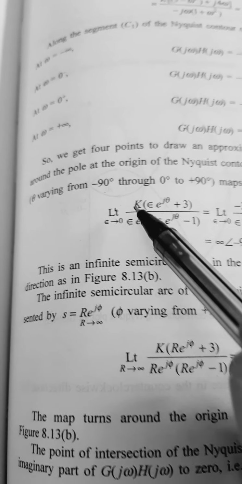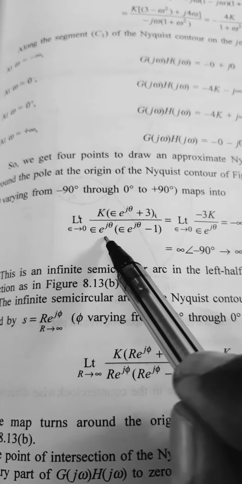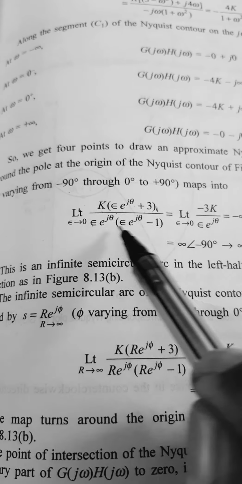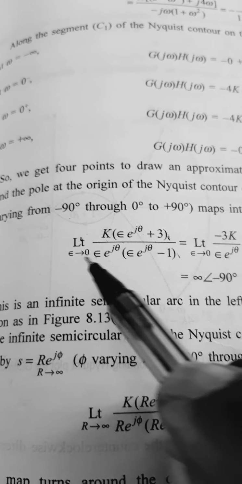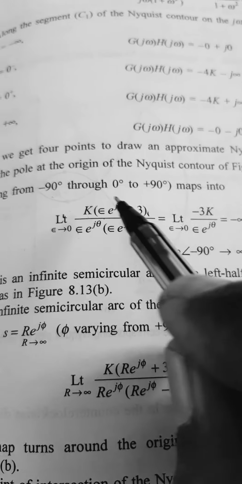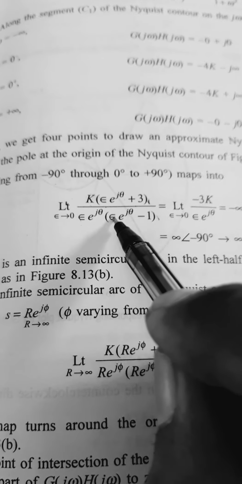of j theta. So when you are substituting in your expression, limit of epsilon tending to 0, k into epsilon e to the power of j theta plus 3, divided by e to the power of j theta into epsilon e to the power of j theta minus 1. So here as epsilon tending to 0, what happened here is this becomes 3, this becomes 0, epsilon becomes 0, and this also becomes 0.